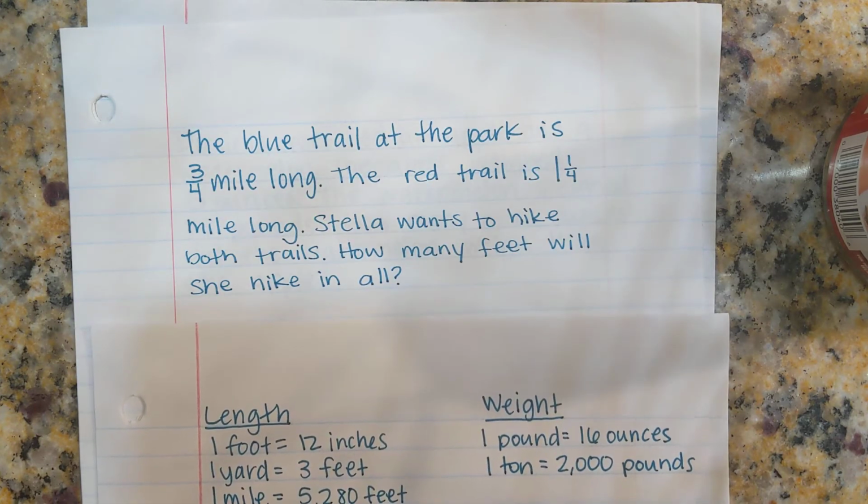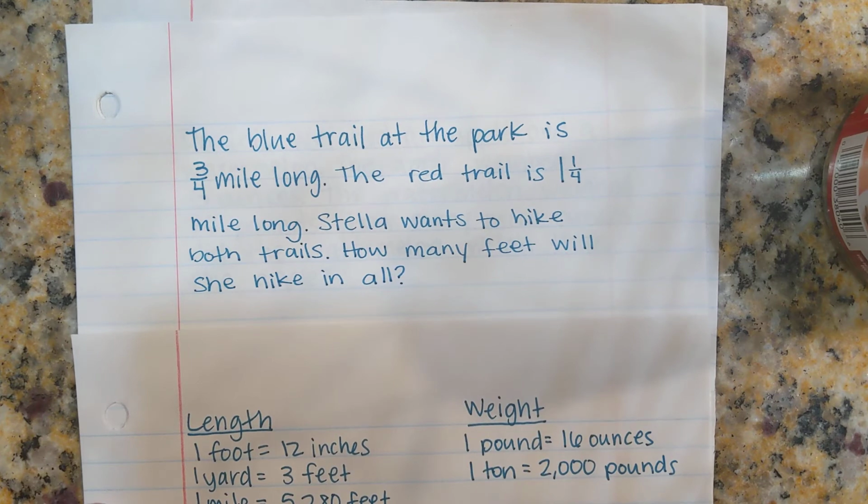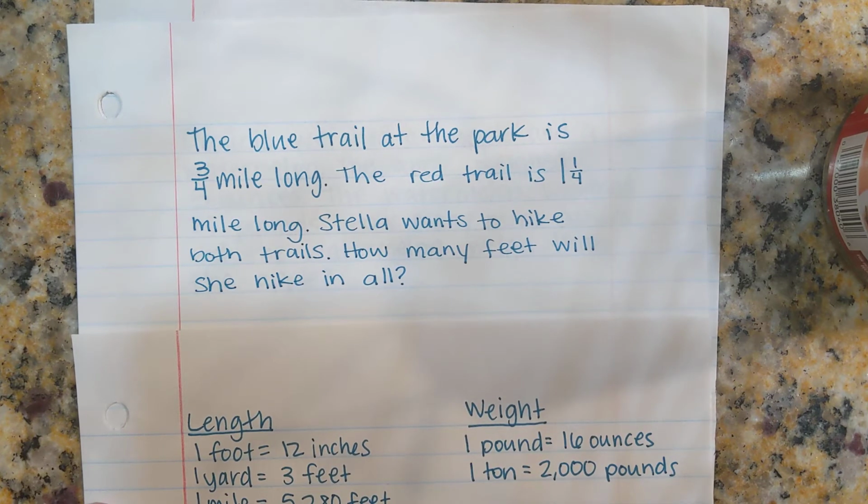So here's our first problem. The blue trail at the park is 3/4 of a mile long. The red trail is 1/4 mile long. Stella wants to hike both trails. How many feet will she hike in all?